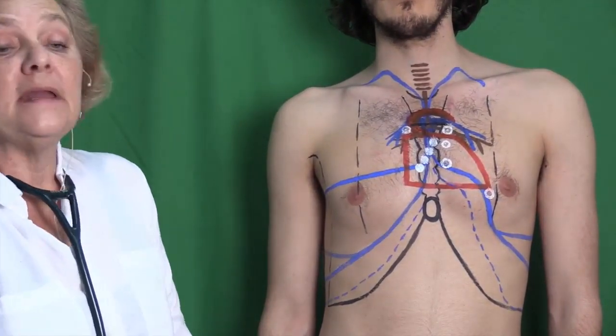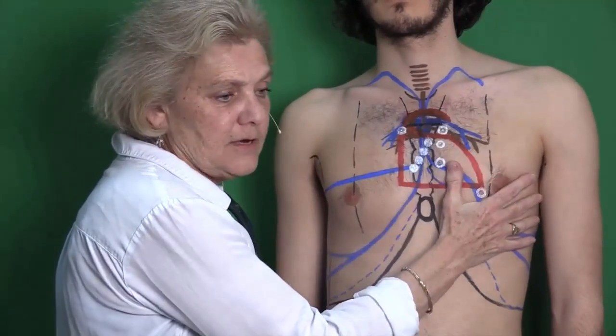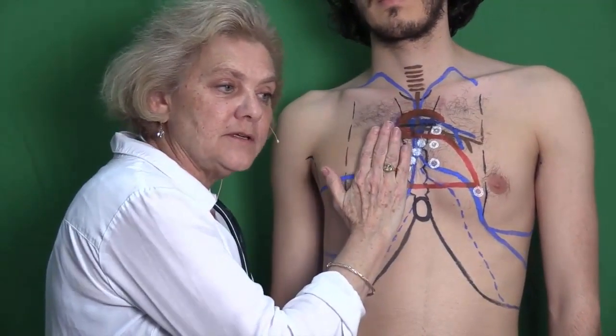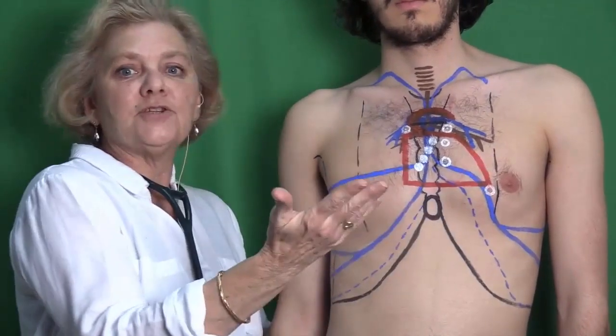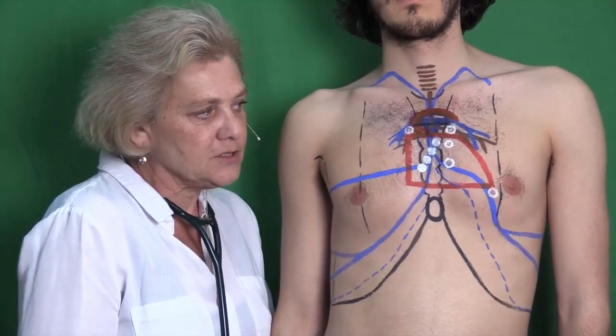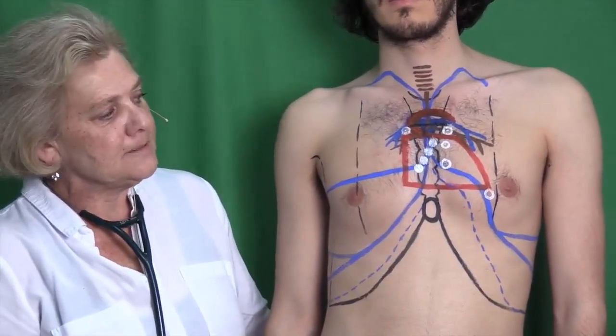Next, I touch. I touch to see if there's any area of tenderness. Remember, this is not real rib, this is costal cartilage. Sometimes that becomes inflamed, and by simply touching it, the patient would tell me that he's in pain, and I would know we have inflammation of the costal cartilage. So I'm just touching to see, is there any area of tenderness?